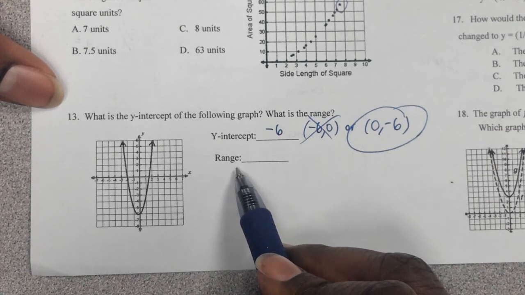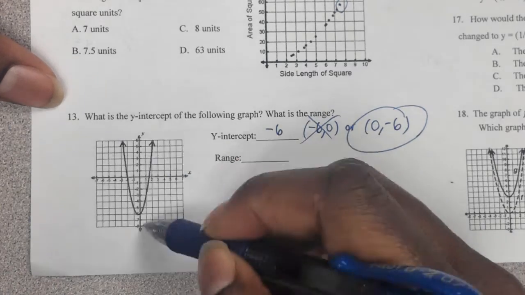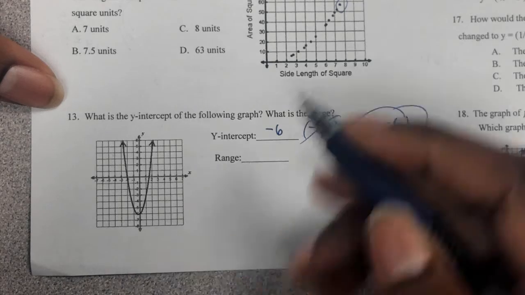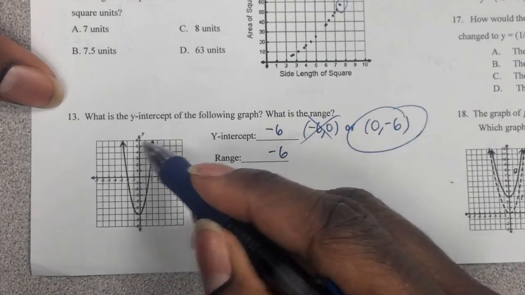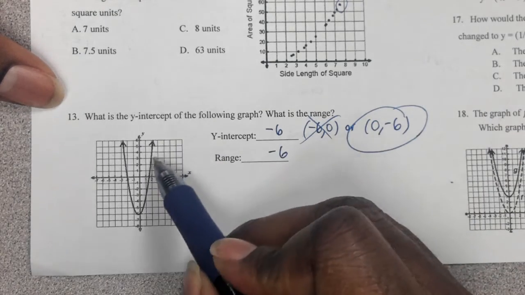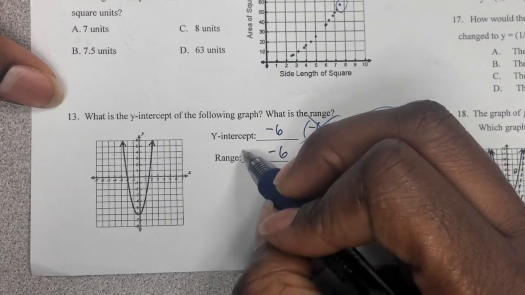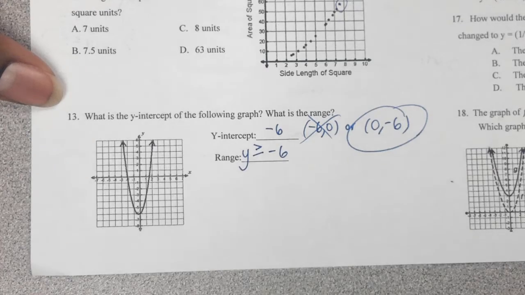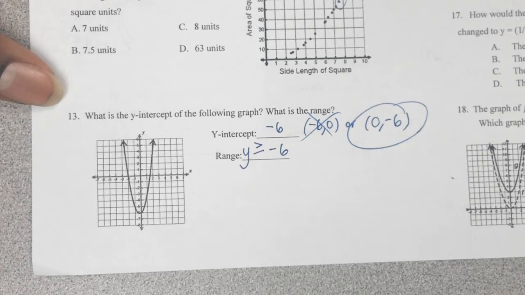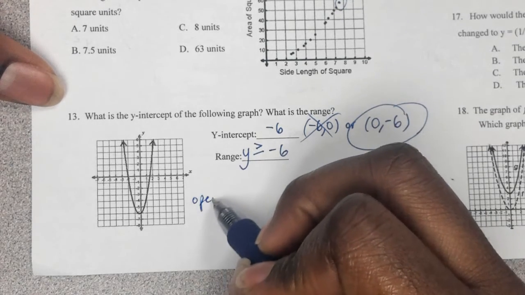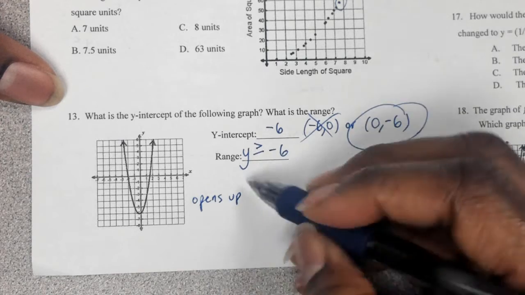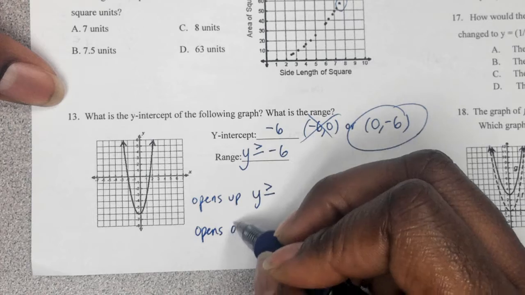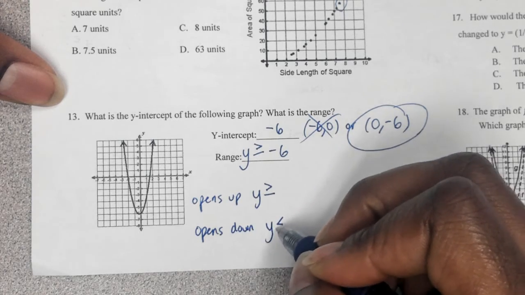The range, once again, they're talking about y's. So the lowest part of the graph is at -6. The highest part, no, there is no highest part because the arrows mean it goes on forever. So this one would be all of the y values that are greater than or equal to -6. Because it points up. This opens up. When it opens up, that means its y is greater than or equal to. If it opens down, that means its y is less than or equal to.